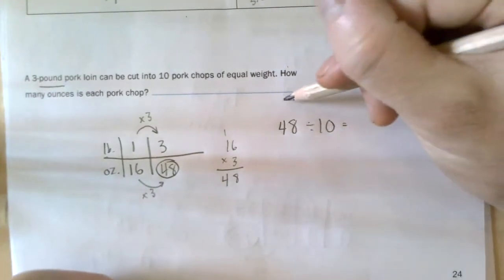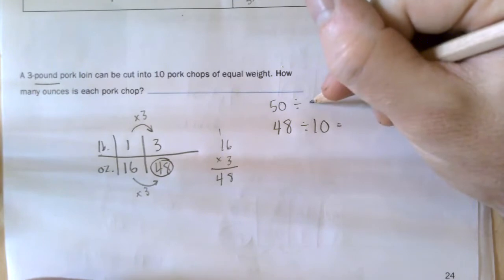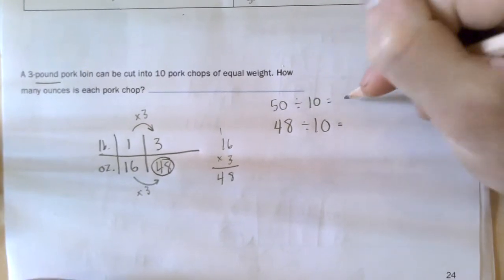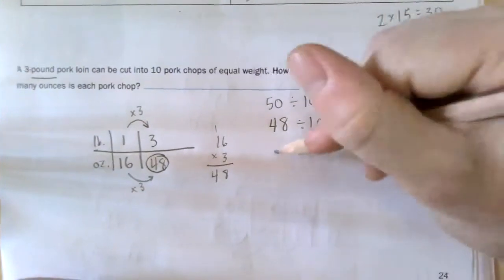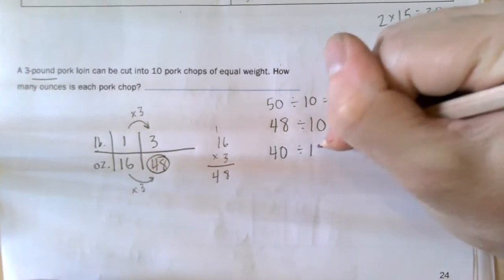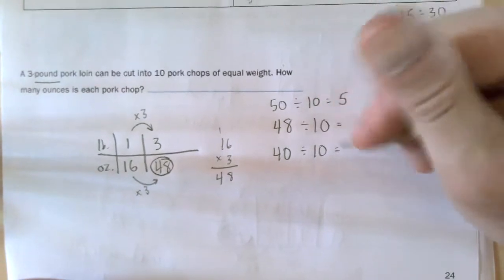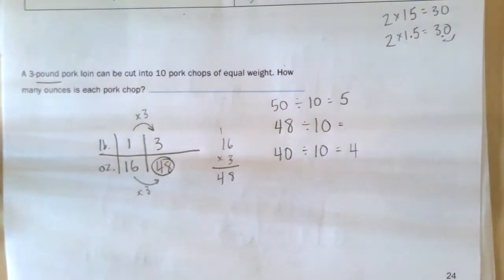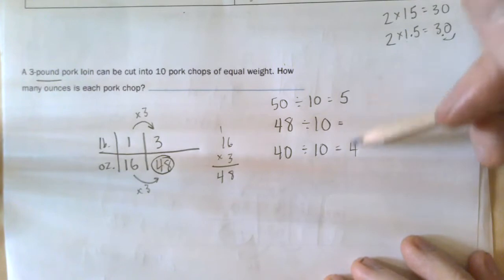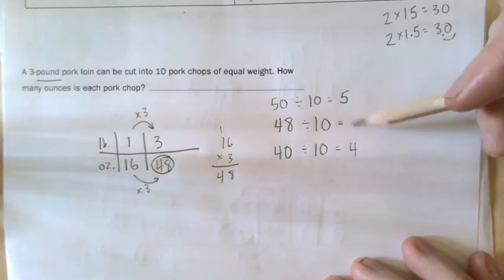But let's take a look at this. 50, which is a number really close to 48, divided by 10 would be 5. 40, which is another number kind of close to 48, just a little bit less, divided by 10 would be 4. So our answer is going to be closer to 5, but between 4 and 5.